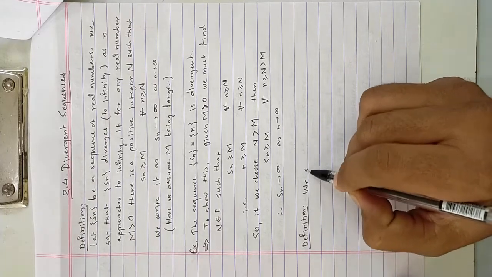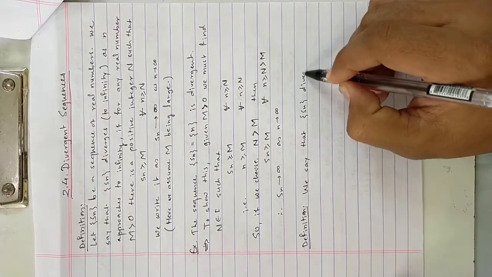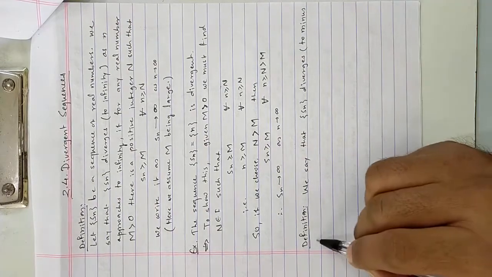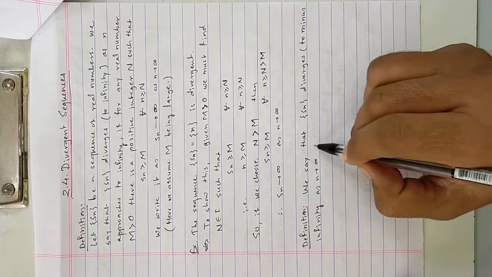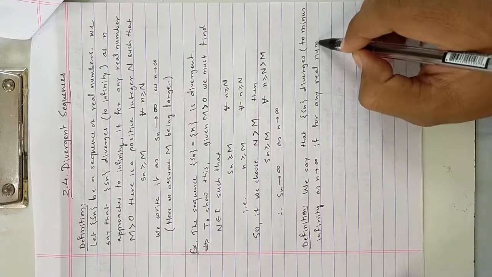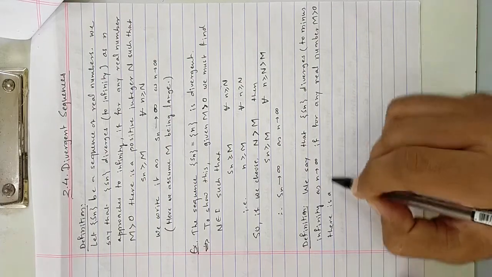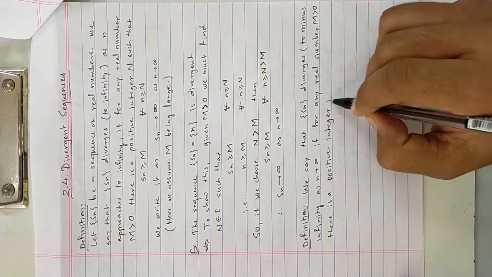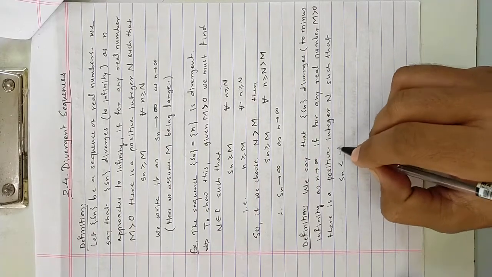So we say that the sequence Sn diverges to minus infinity as n approaches infinity if for any positive real number m, there is a positive integer N such that the nth term is less than minus m.